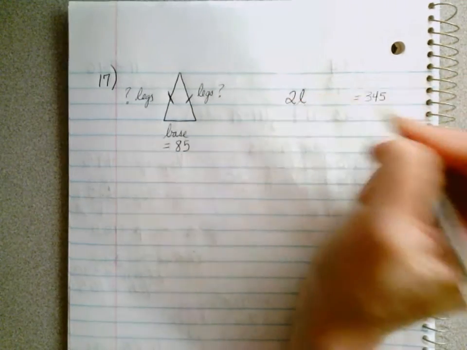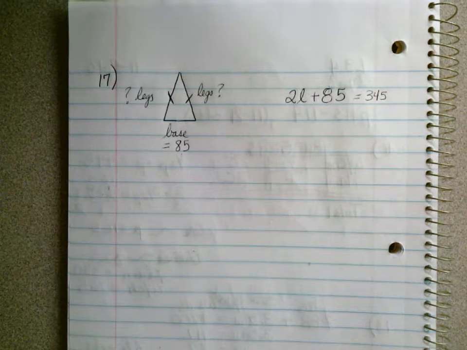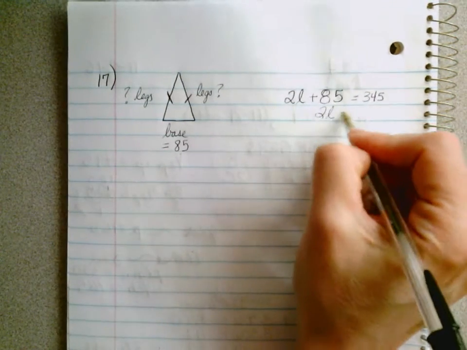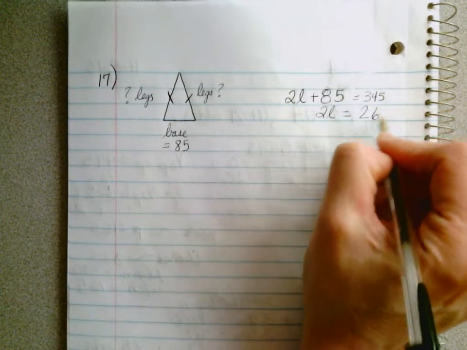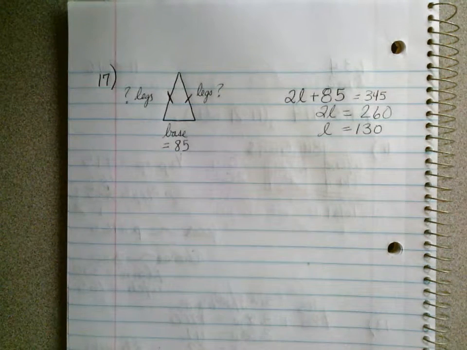So leg plus base is 345. Right? Easy. Legs plus base equals 345. Subtract out, and you end up with 260. Divide by 2, and each leg, if we did our arithmetic correctly, is 130. Number 19.